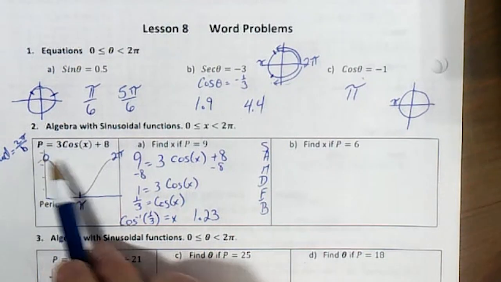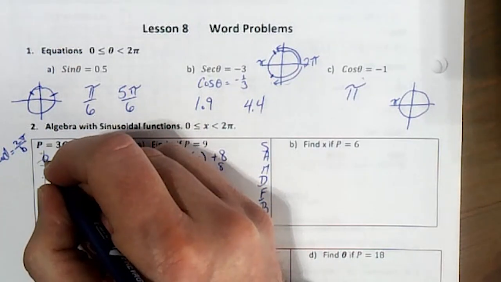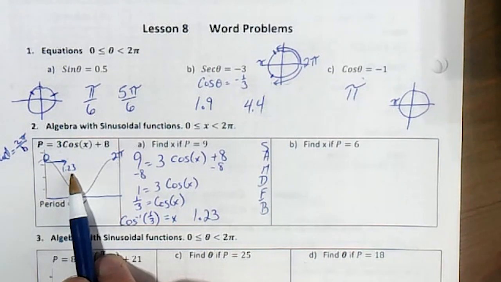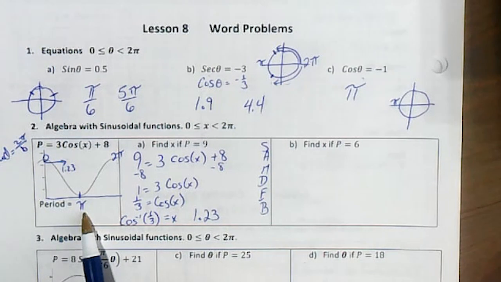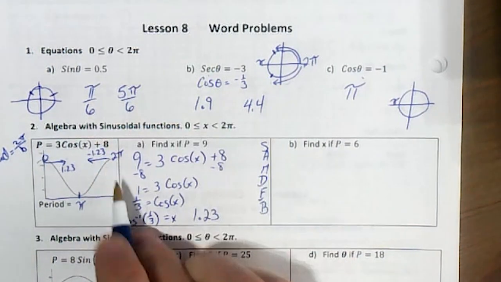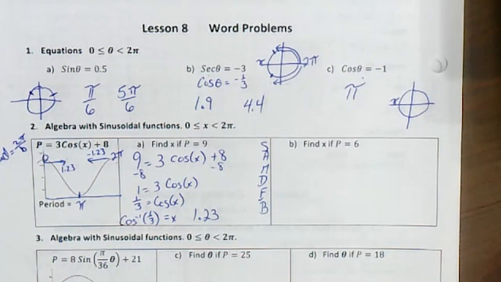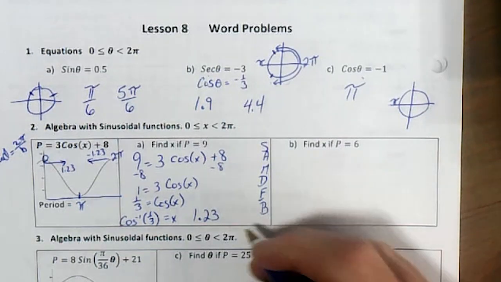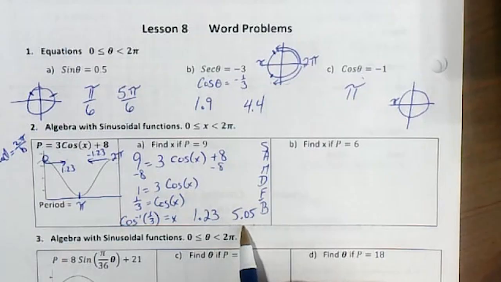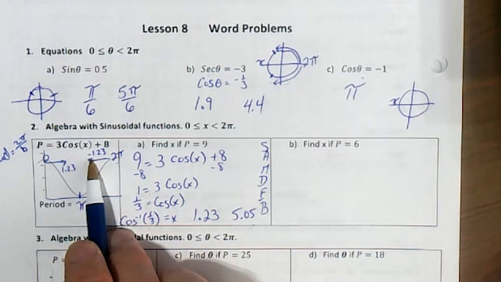So we've got 0 here, 2 pi here, and the first answer we're moving 1.23 in this direction. We almost get to pi. So the other answer, we're going to subtract 1.23 from 2 pi. So 5.05 or 5.1, these are 2 answers, one going from 0, one going backwards from 2 pi.